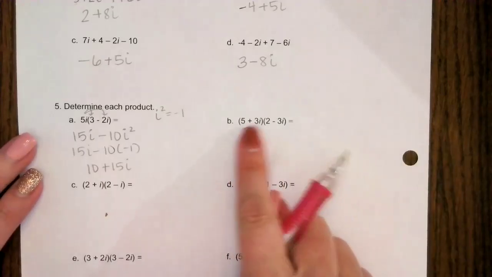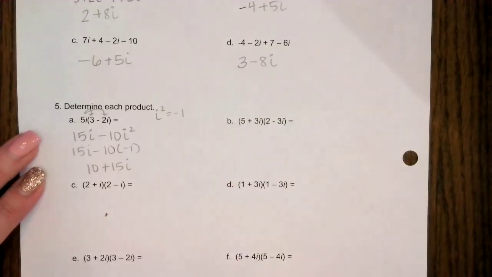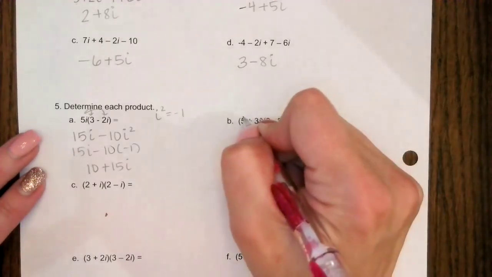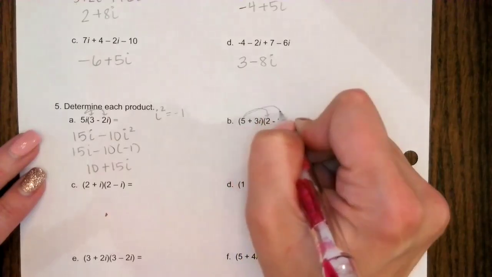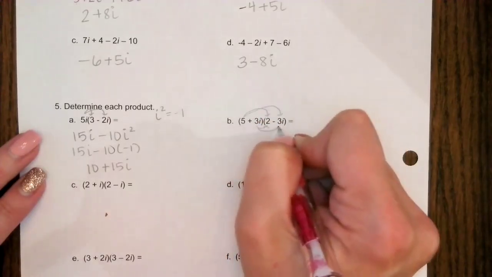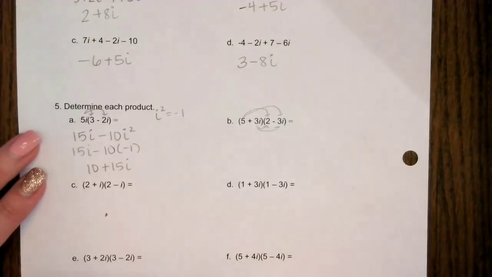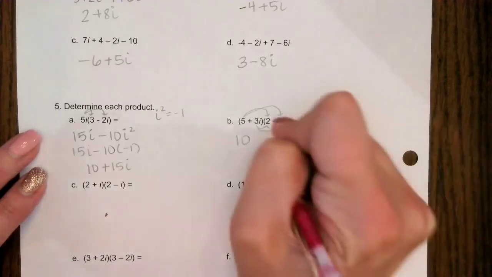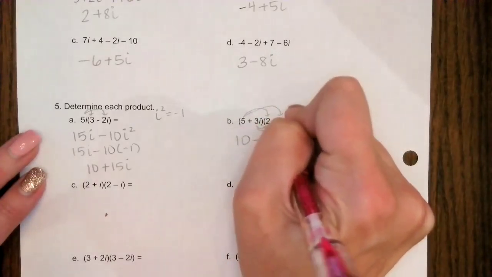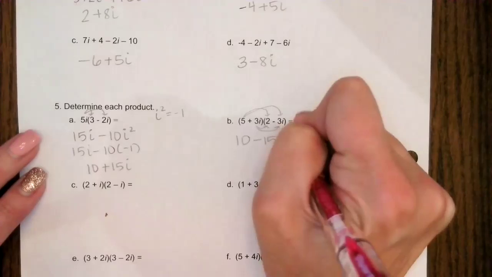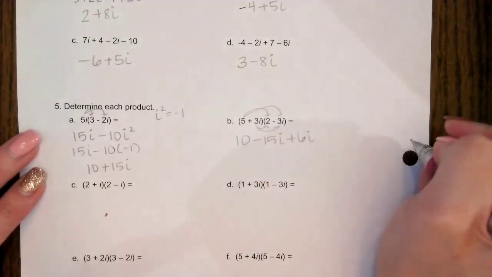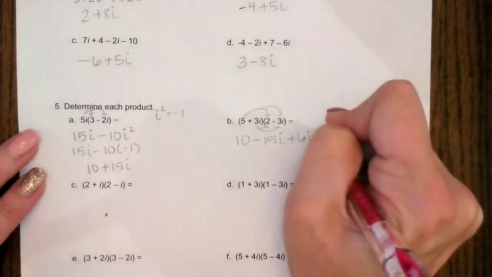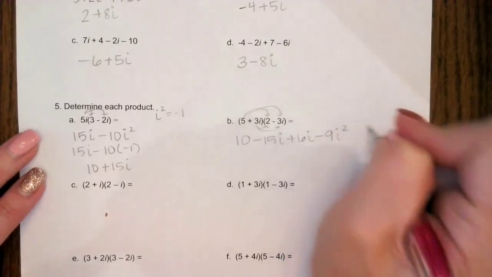All right. Right here, we've got two binomials being multiplied together, and so we know we simplify that by FOILing or distribution. However you multiply, that's where you multiply your first, and then your outside, your inside, and your last. So 5 times 2 gives me 10. 5 times -3i gives me a -15i. 3i times 2 gives me a 6i. And 3i and -3i give me a -9i squared.